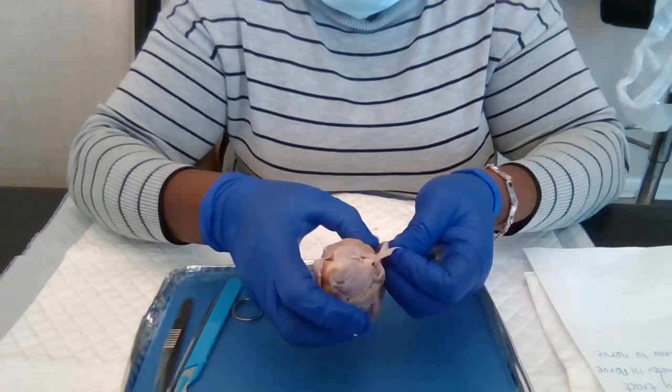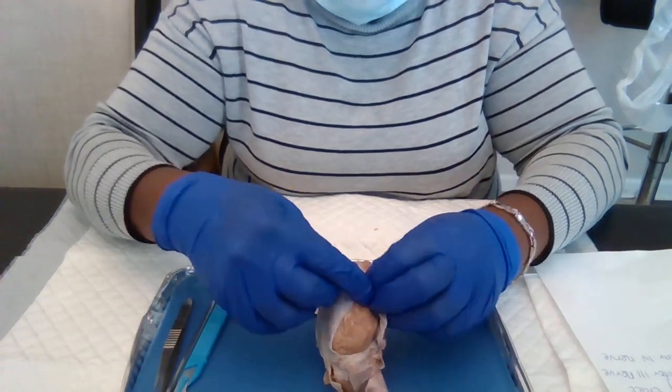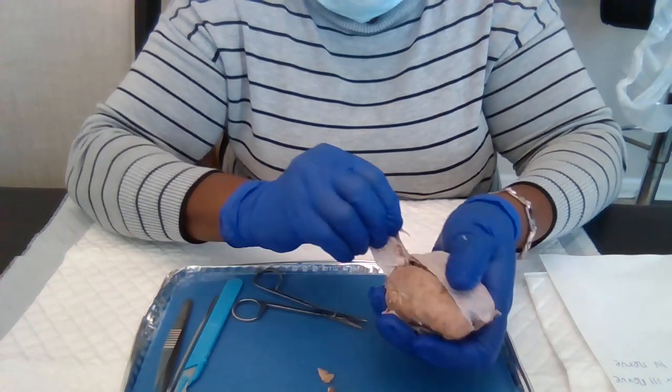It's a very tough tissue. It's not easy to take it out, but I'm trying.